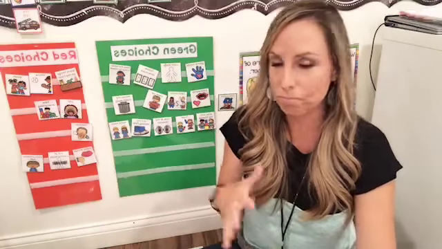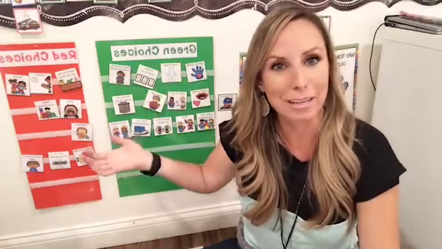Oh, that's a bad choice. And everyone looks at them and they're looked at badly by their peers. And it changes the tone in your classroom and it changes your day. So say, oh, is that a green or is that a red choice? Oh, what green choice can you make right now? And it just changes their attitude and everything.